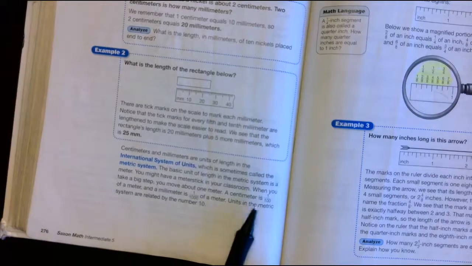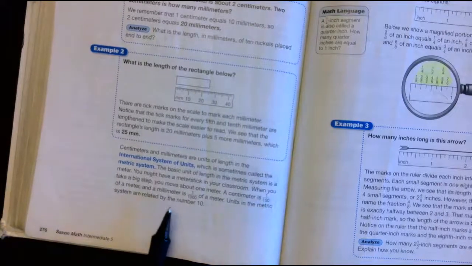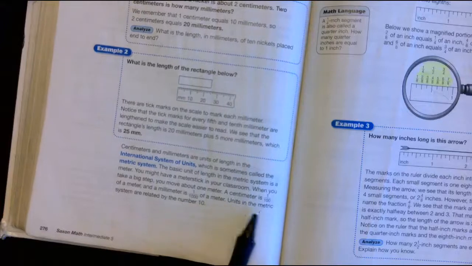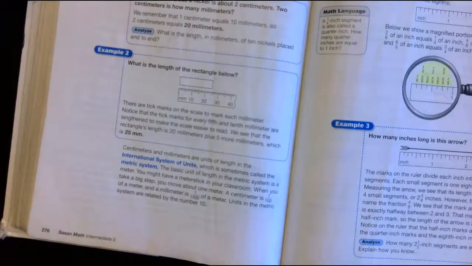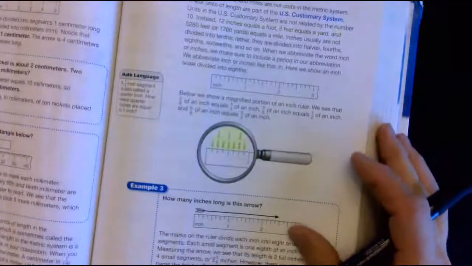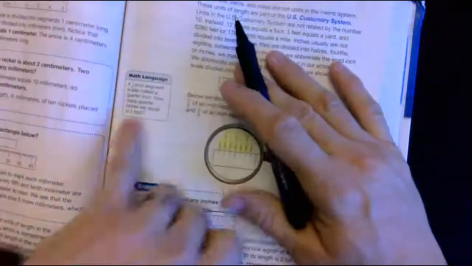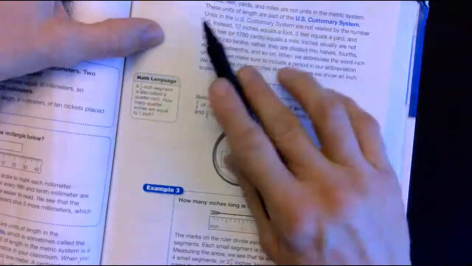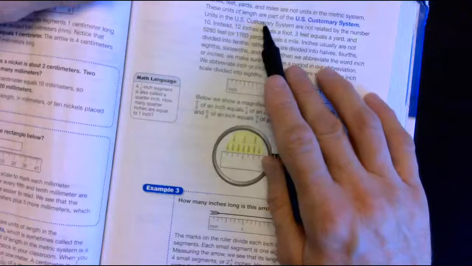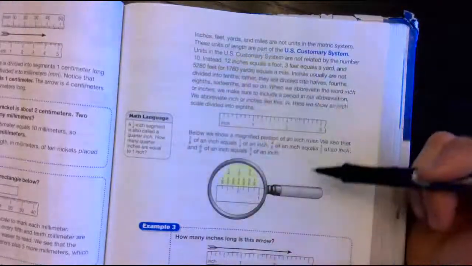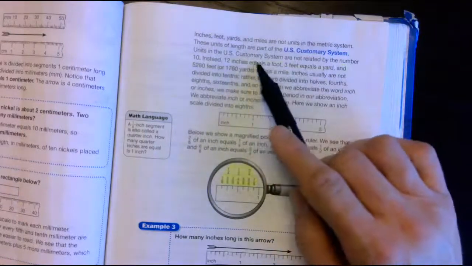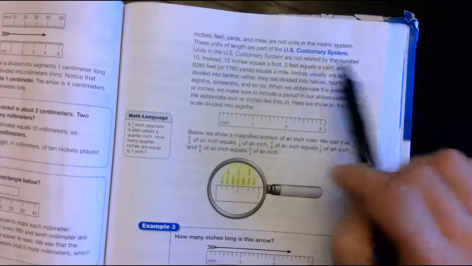A centimeter is 1/100th of a meter, and a millimeter is 1/1000th of a meter. Units in the metric system are related by the number 10, 100. Here comes the United States. Inches, feet, yards, and miles are not units in the metric system. These units of length are part of the U.S. customary system. Say it with me. U.S. customary system. Units in the U.S. customary system are not related by a number 10.